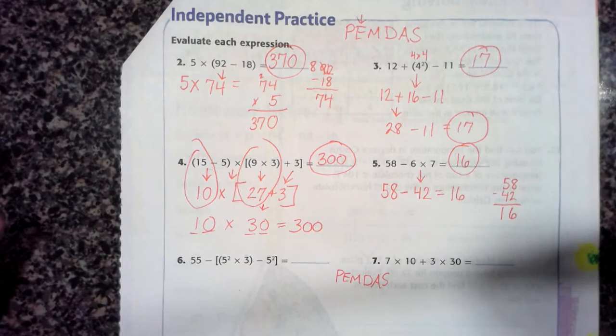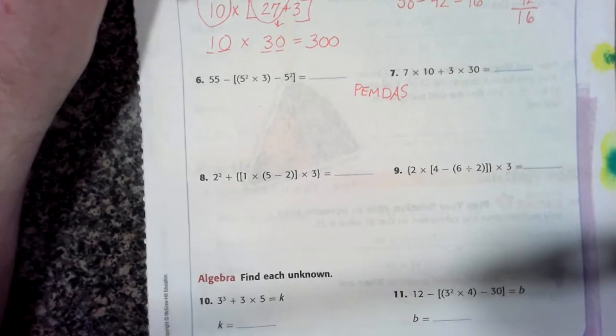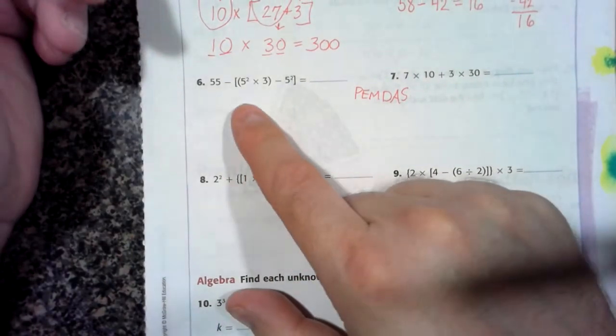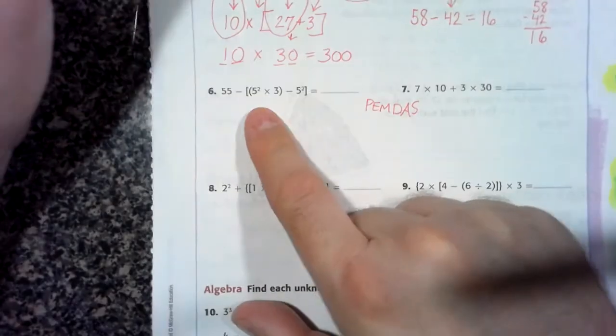PEMDAS. We need to tattoo that on the inside of your eyelid so when you're asleep, you can see PEMDAS and you'll never forget it. All right, so they're getting tougher. I didn't say they're going to get easier, all right? Even though that one there was easy, they're going to get tougher.